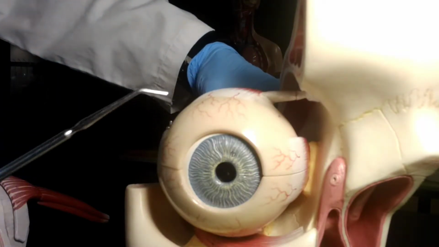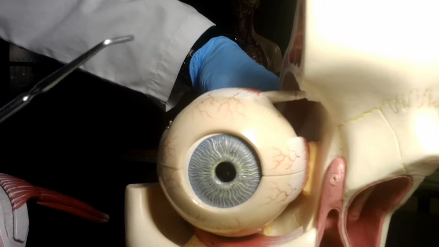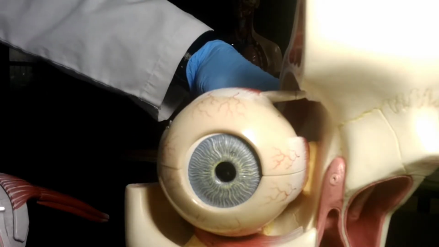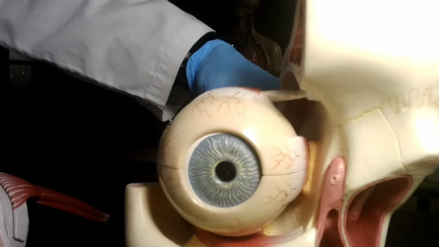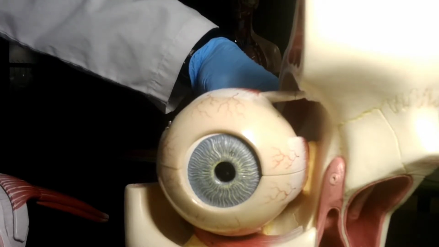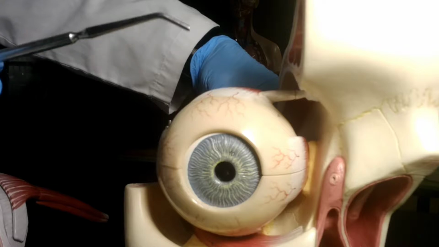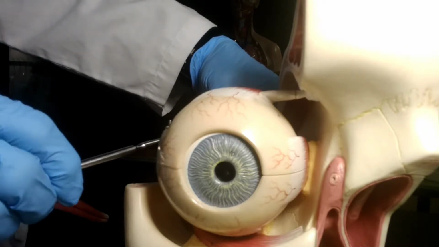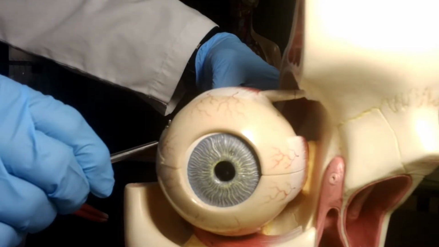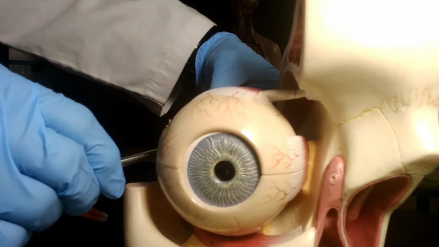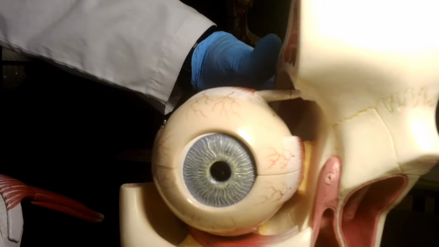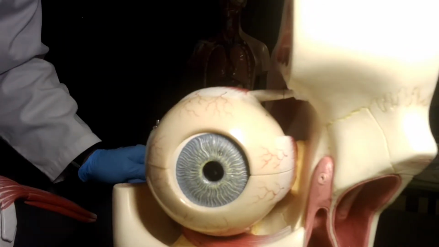These muscles are supplied by the cranial nerves. All the recti of the extraocular muscles are supplied by the oculomotor nerve, which is the third cranial nerve, except the lateral rectus, which is supplied by the abducens, and the superior oblique also, which is supplied by the trochlear, or the fourth cranial nerve.